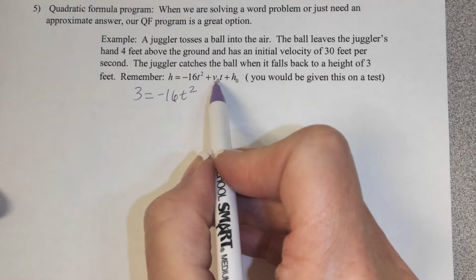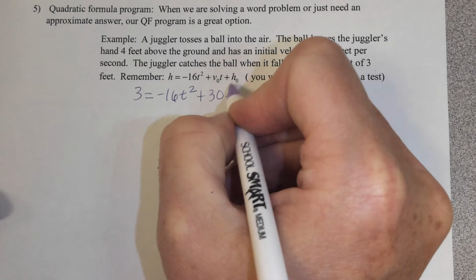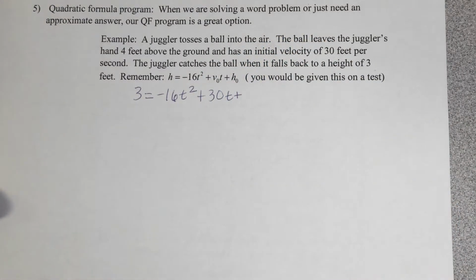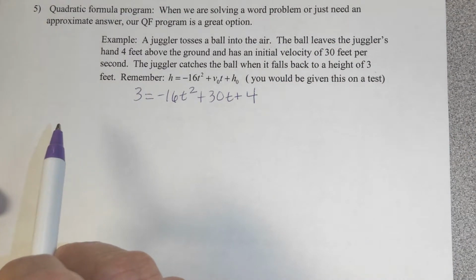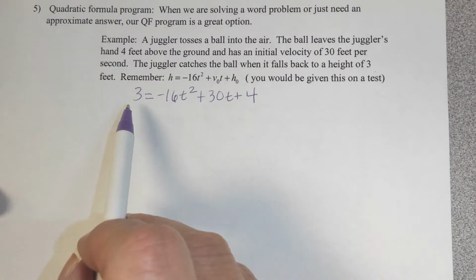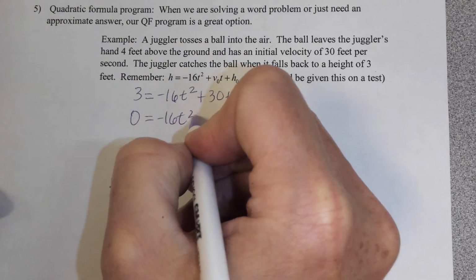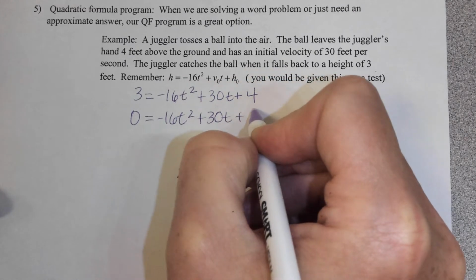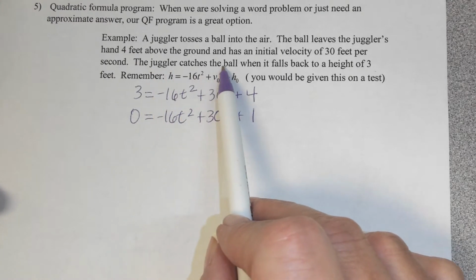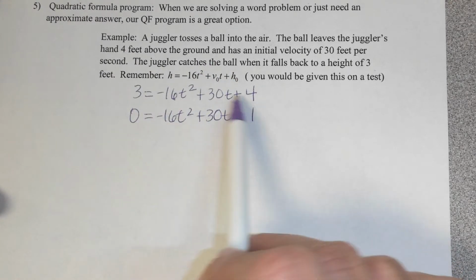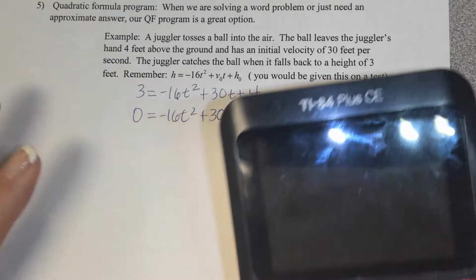V sub O is the initial velocity. What is it? 30. H sub O is the initial height. What is it? 4. If I'm going to use the quadratic program, though, what am I going to have to set it equal to? 0. Okay? Because this is asking me to find out how long it takes for this to happen. So if I just get it set equal to 0, now I can use my program.